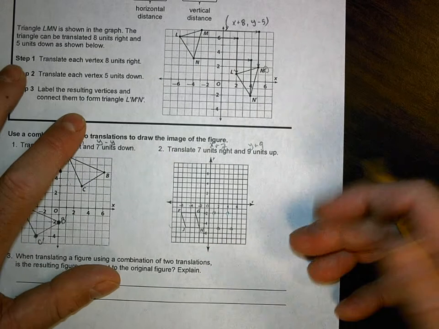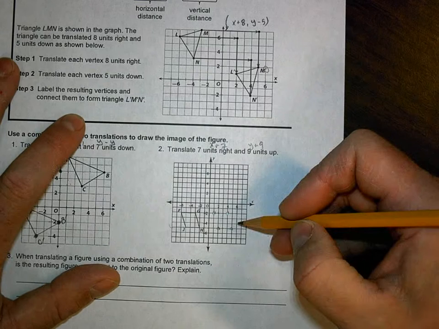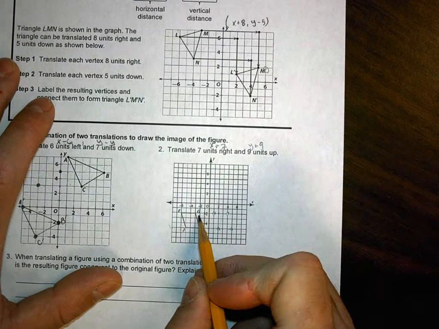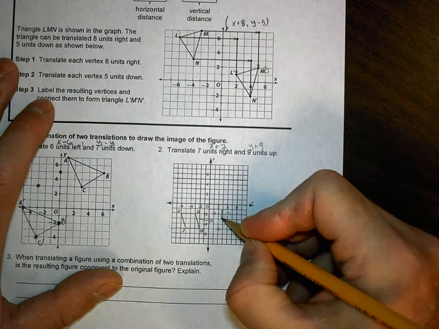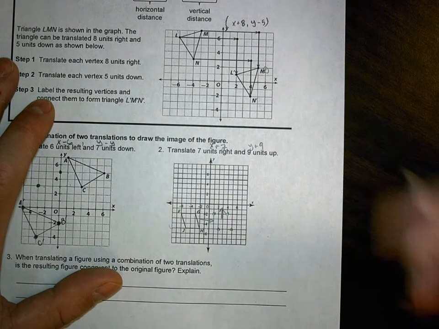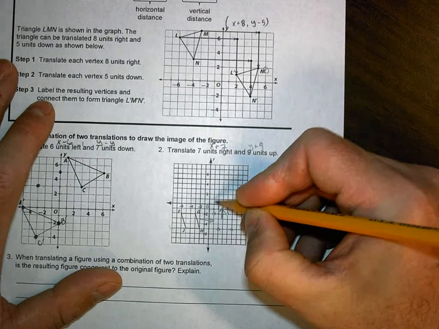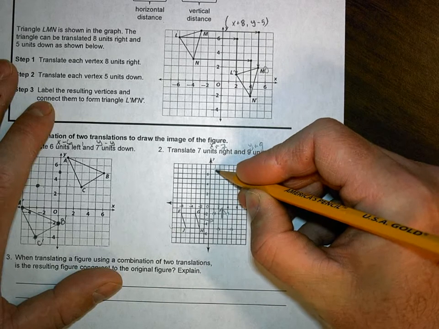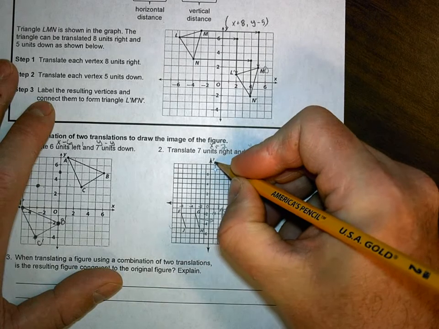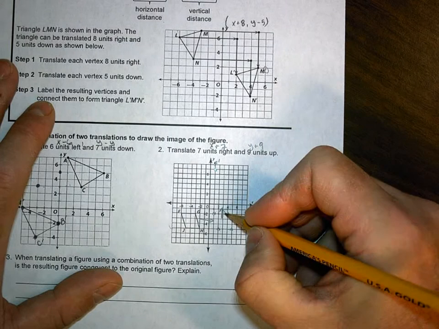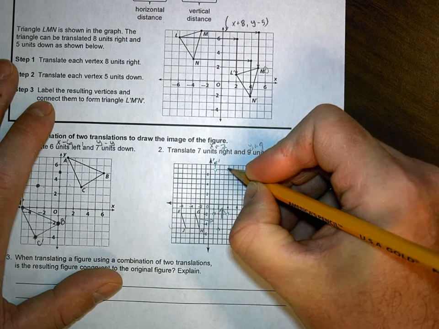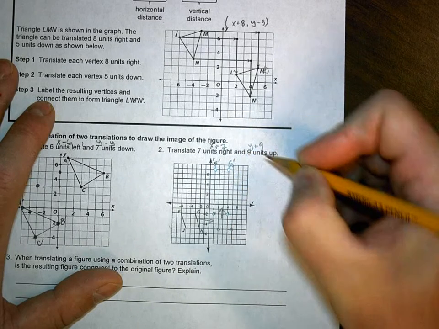Now I need to do my up. You notice I didn't draw the shape here. Don't draw the shape in the middle of your movement. This is just me moving here first this way, and now I'm going this way. So now I'm going to go 9 up. 1, 2, 3, 4, 5, 6, 7, 8, 9. Now that's my new F apostrophe, and I know that G is 3 units over. 1, 2, 3. That's G apostrophe.